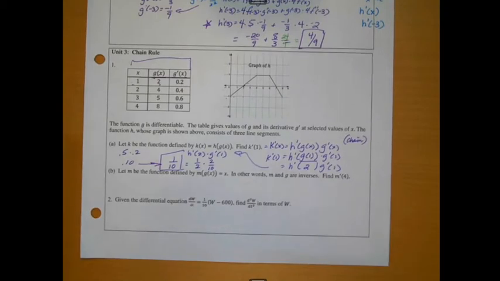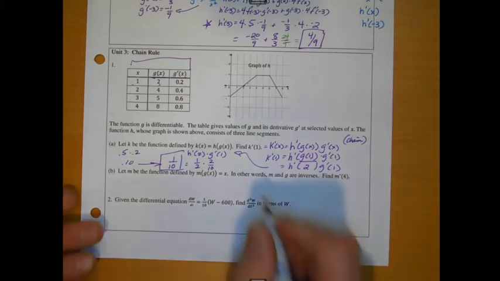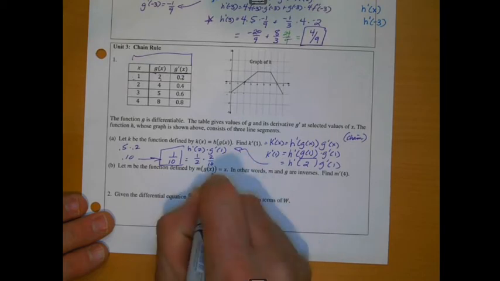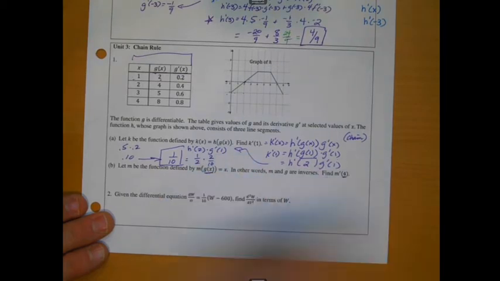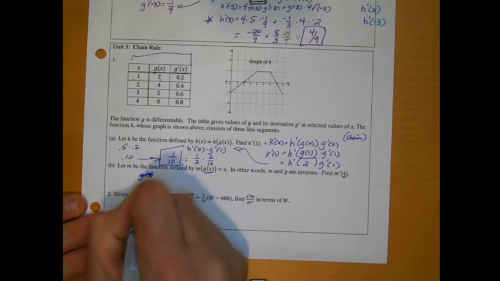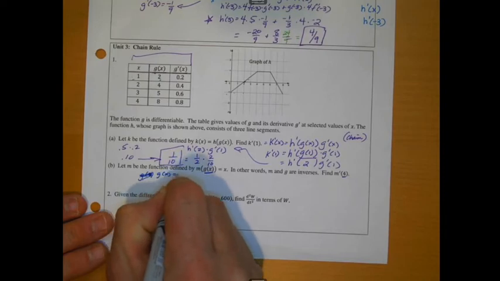Okay, part B. Part B is an inverse function. I showed you a video of inverse functions, and this is what I came up with. So when we get the inverse functions, where are my notes that I took? There they are. All right, so this inside number is that number. So g of x is 4.